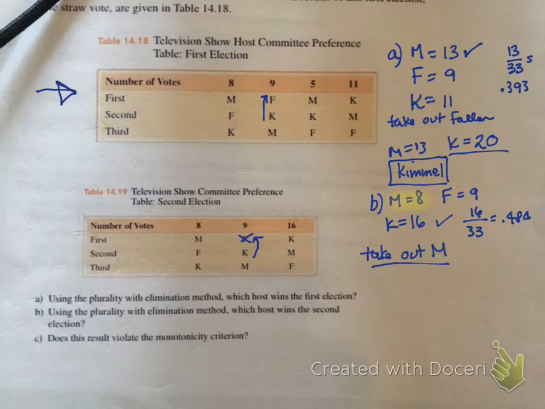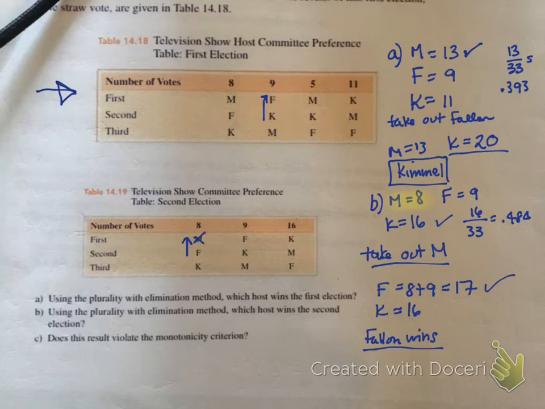So let me redo this. So instead of Fallon being taken out, Myers gets taken out, and the votes now go to Fallon. So Fallon has 8 plus 9, which is 17, and Kimmel has 16 votes. So the weird thing is Fallon's actually the winner here. And the reason why is because 17 divided by 33 is going to be greater than 50%. So he wins fair and square.